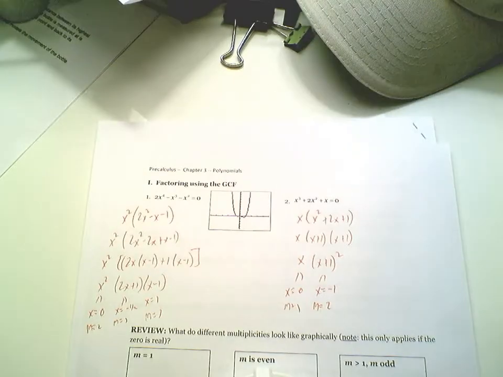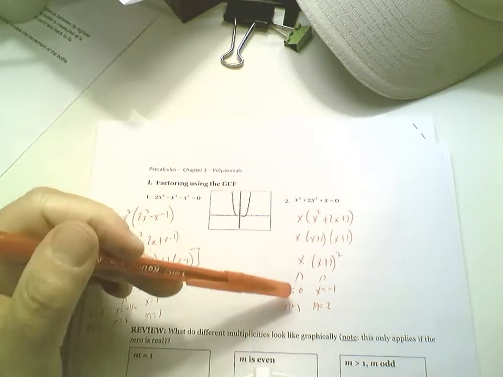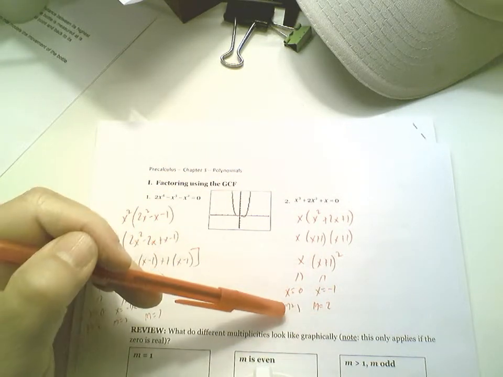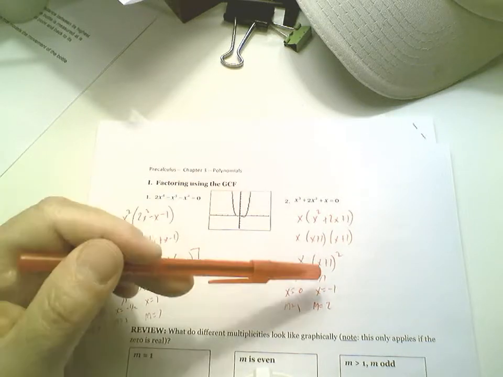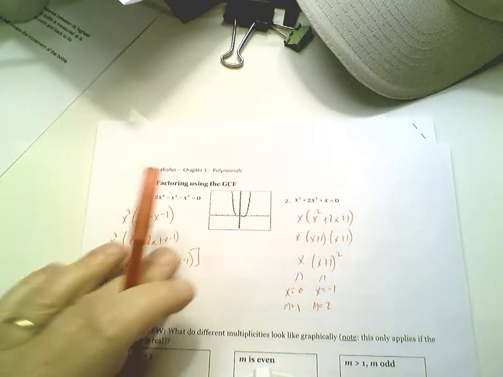So I kind of know exactly how I could draw this graph. I know I'd be making a plow through at the root on the origin at 0, 0. At my root at negative 1, 0, I'm going to be doing a U-turn. And that's just what we were talking about here.